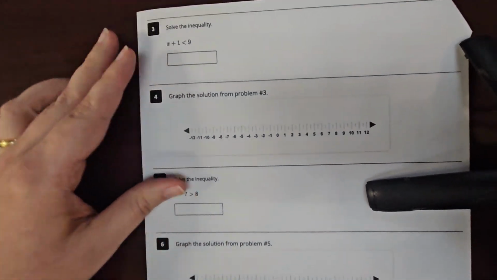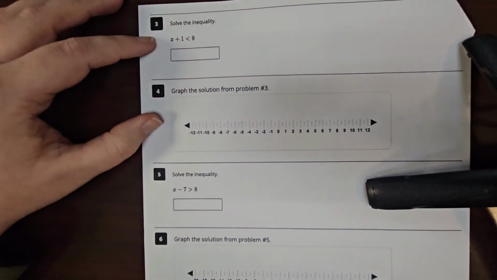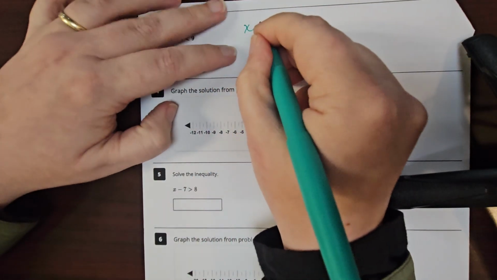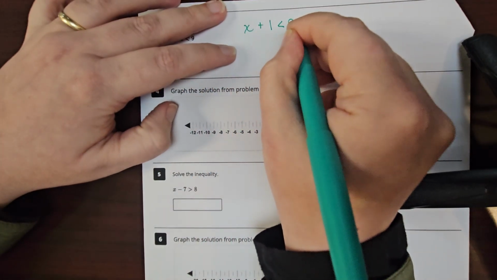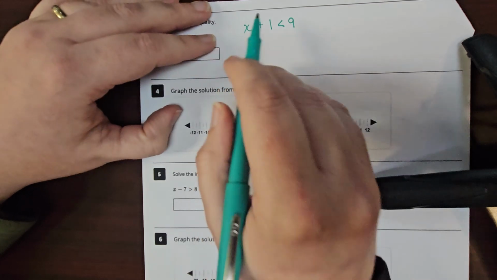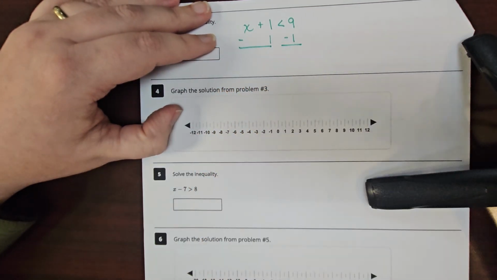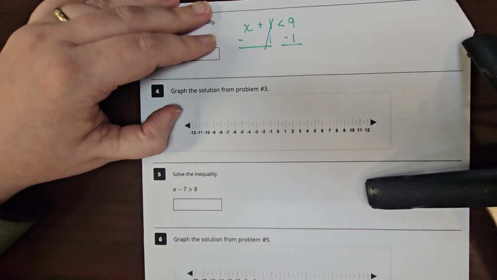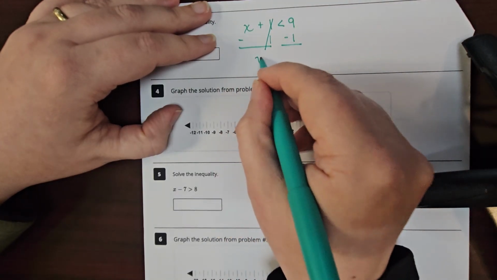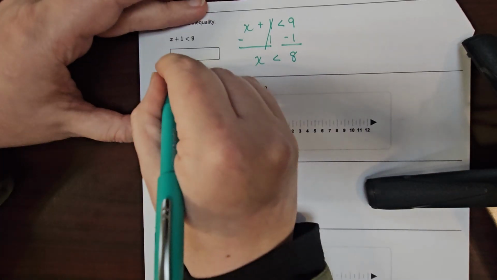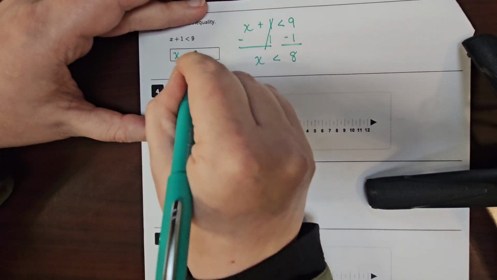Number 3. We have x plus 1 is less than 9. The inverse of plus is minus. We're going to take away the thing that's with x, so that plus 1 minus 1 cancels each other out, and we're left with x is less than 8. So x is less than 8.